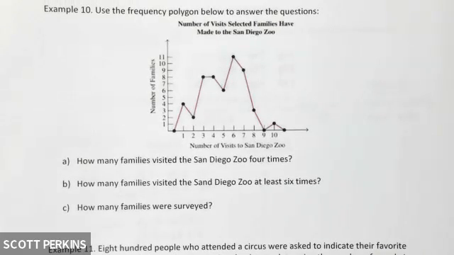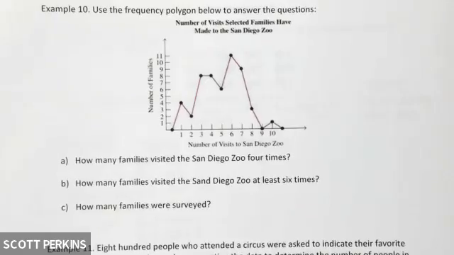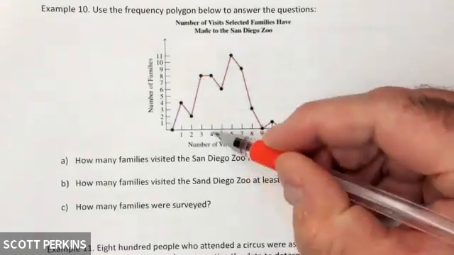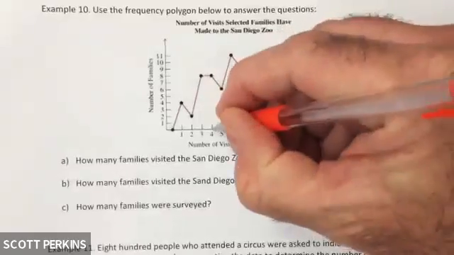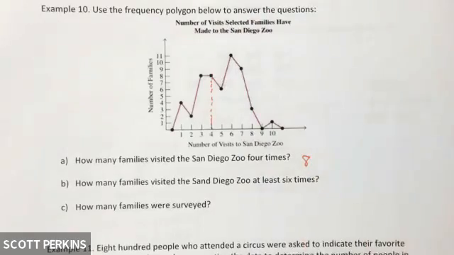All right, so the first question says, how many families visited the San Diego Zoo 4 times? So what's the answer to that question? Yeah, so again, if you don't know where you're looking, here is the number 4. The x-axis is the number of visits. So then I just go look upward, and that's where we get the value 8. Fantastic, great job. Everybody tracking with me?